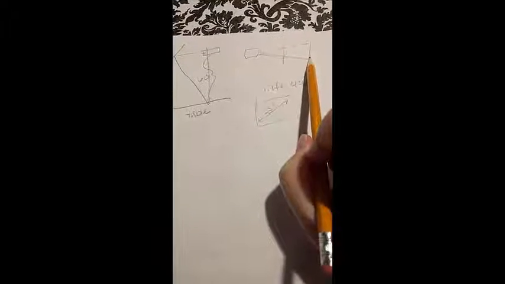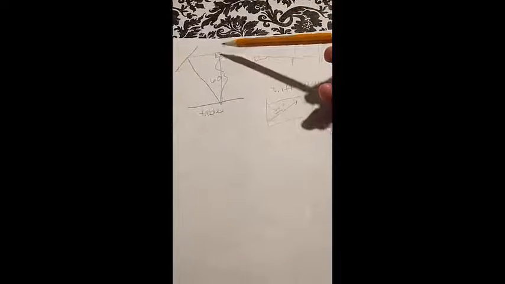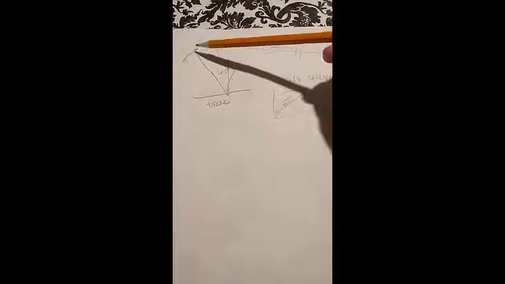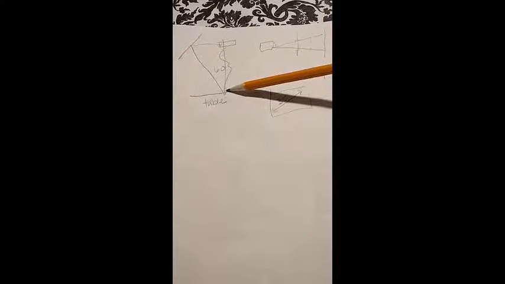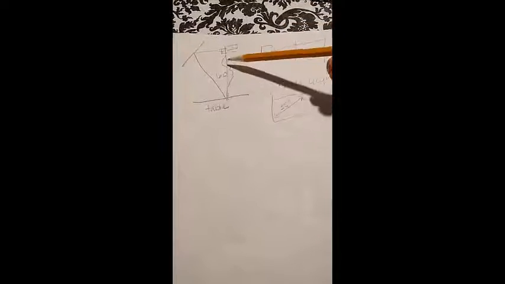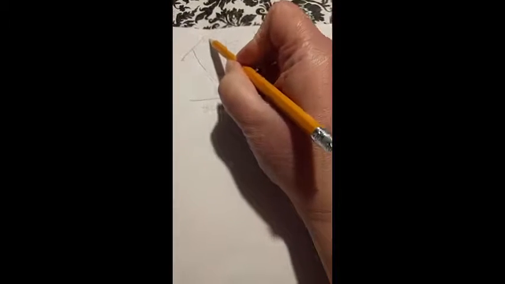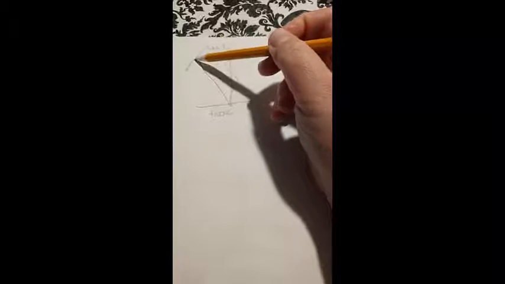Anywho, so instead of going straight down, she goes along the hypotenuse, because the hypotenuse of this triangle is going to be longer. So we know this side of the triangle is 60. We know this is 44.4. So we can see what this distance here is going to be.